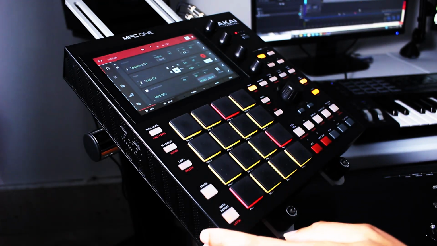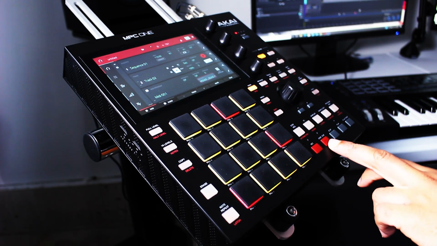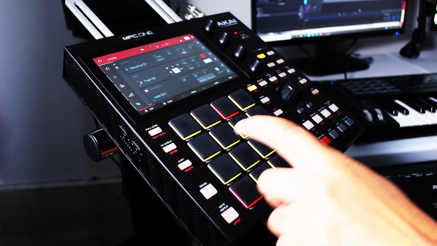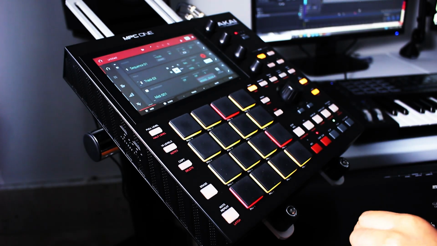All right, so what I can do here is go to overdub. I can do a record overdub instead, and now I can overdub what I just did over the drums. Play start 1, 2, 3, 4.